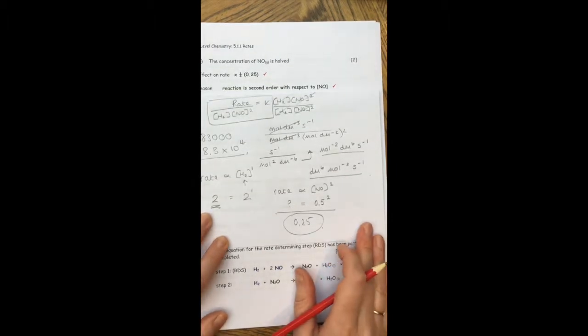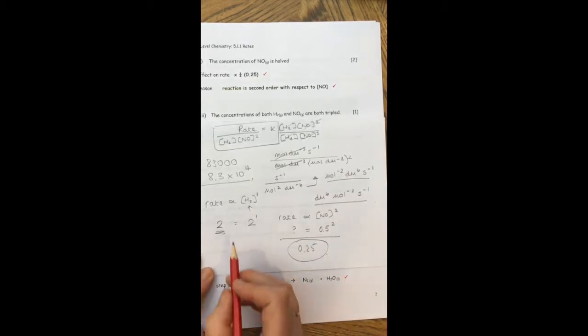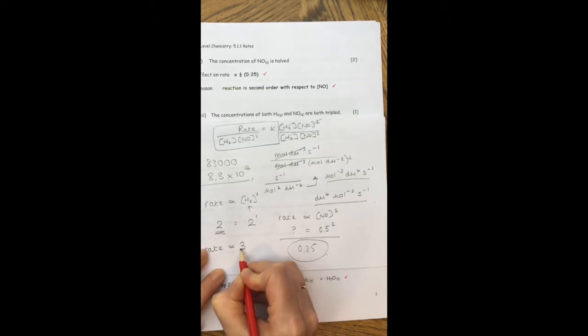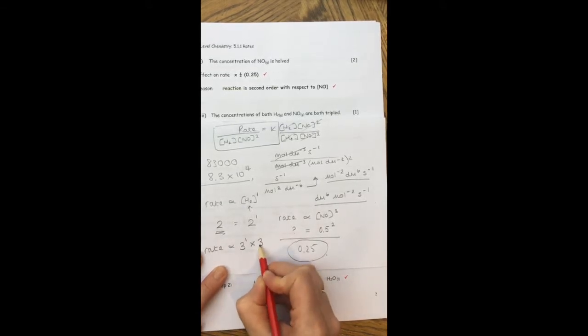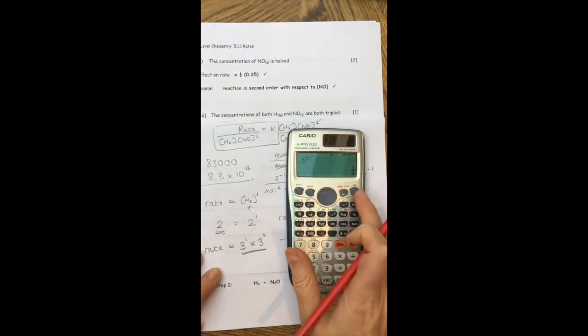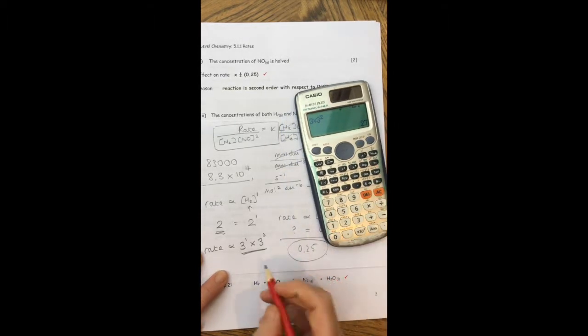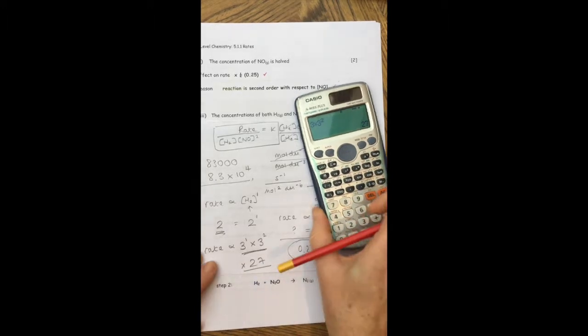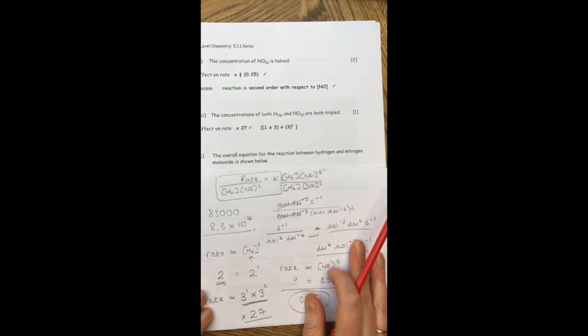There you go. So that's because the reaction is second order with respect to the nitrogen monoxide. Okay, if H2 and NO are both tripled, so the rate is proportional to, if we triple the H2, that's raised to the power of 1, and we multiply that by the nitrogen monoxide, which is tripled, but that's to the power 2. Then effectively what we're doing here is 3 times 3 squared, which is 27. So the rate will actually go 27 times as fast. Okay, and it's showing that working out there.